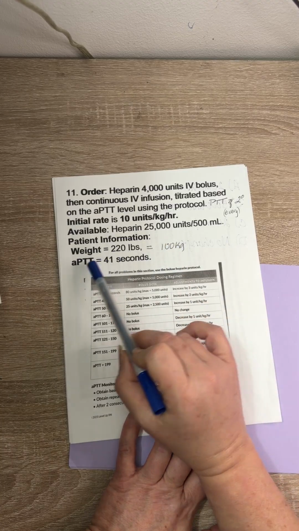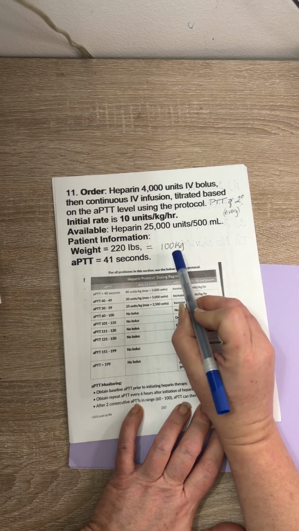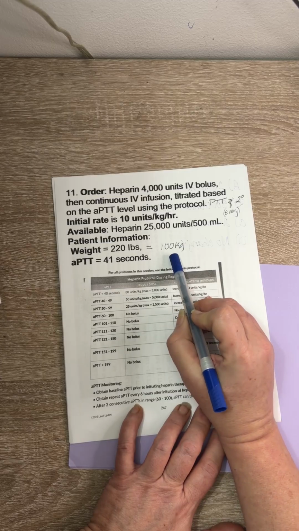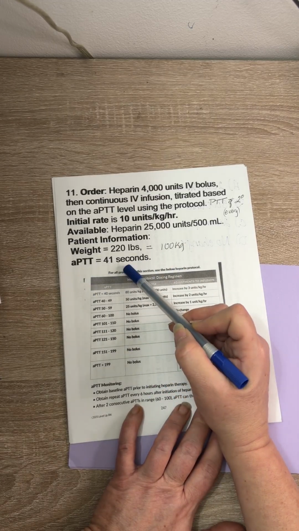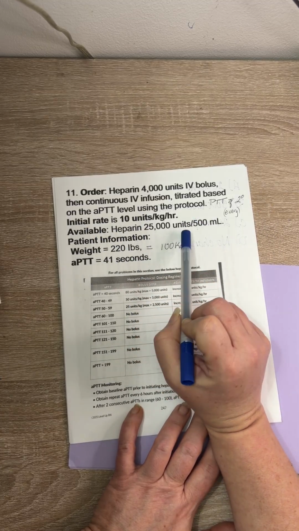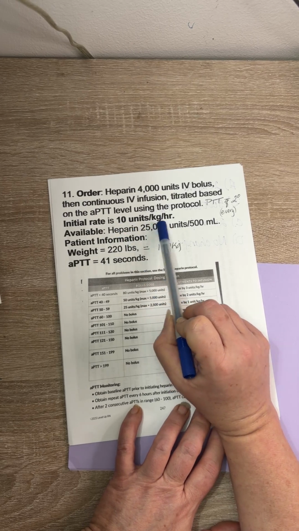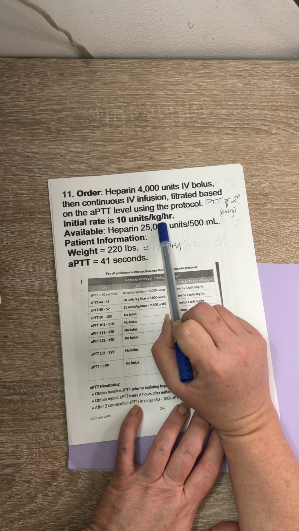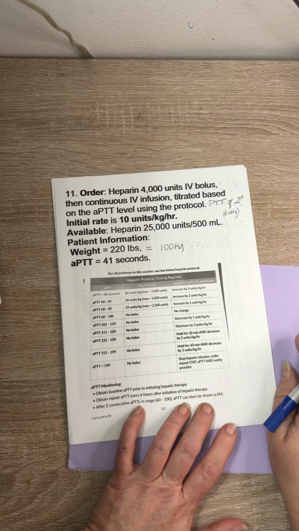I went ahead and did this. Their weight is 220 pounds. When we divide that by 2.2, it's 100 kilograms. And then the first PTT was 41 seconds, but we don't use this yet because we got to start the initial. Remember, sometimes I'll tell you that the physician was going to do his own math, but he got called to surgery, so now we're doing his math again.